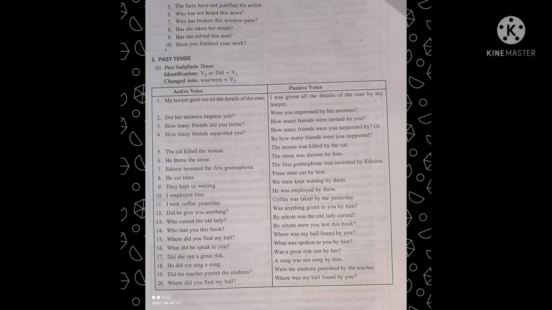2. Past tense. Past indefinite tense identification: V2 or did plus V1. It is changed into was/were plus V3. Some examples of active voice being changed to passive. First one: my lawyer gave me all the details of the case. I was given all the details of the case by my lawyer.